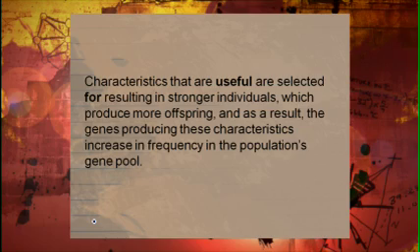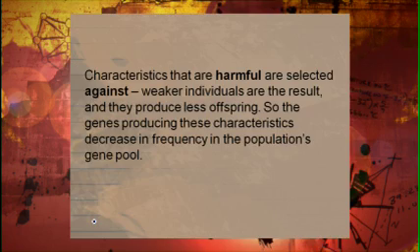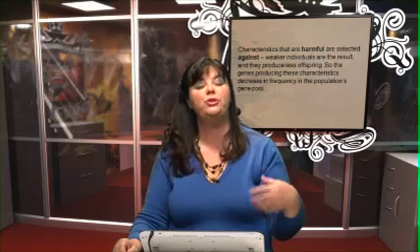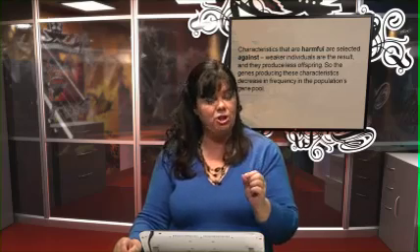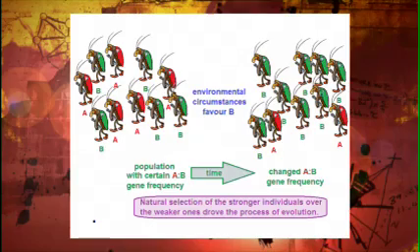So the genes that produce these fit characteristics increase in frequency in the population's gene pool, whereas characteristics that are harmful are selected against. The weaker individuals produce less offspring, and so the frequency of that gene decreases in the population. Remember our example of the red and green shelled beetles.